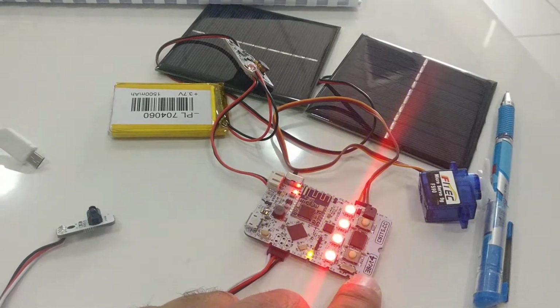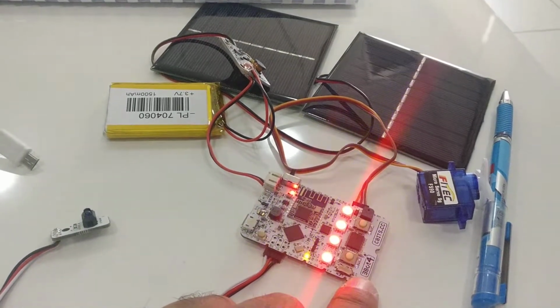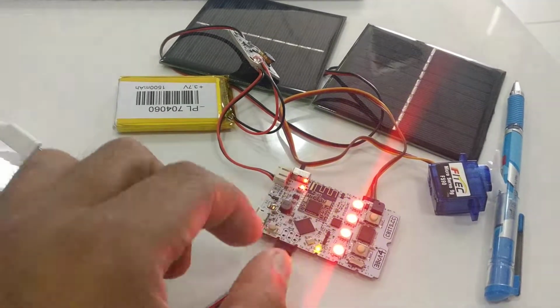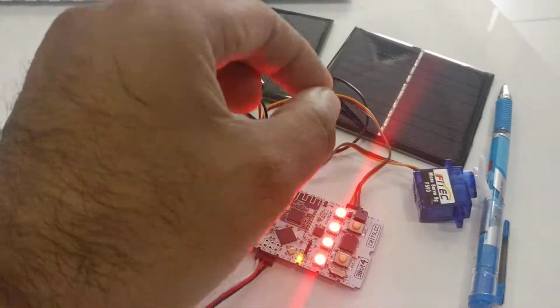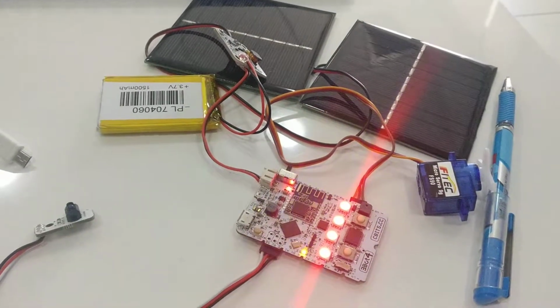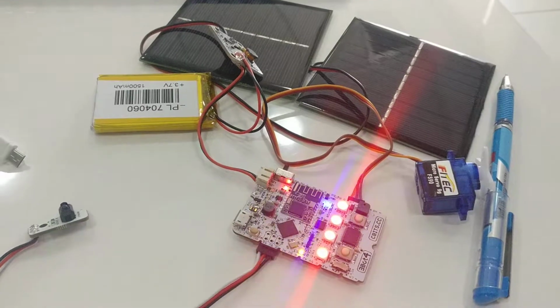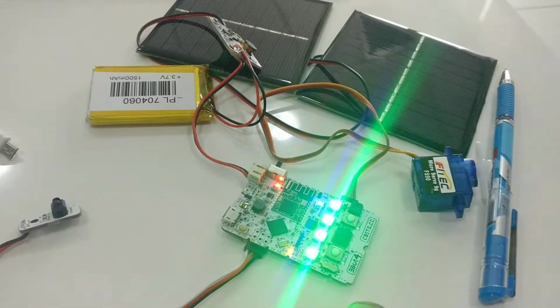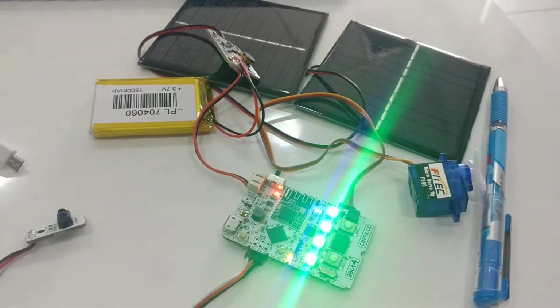A lot of people use it on their farms by using a relay. They can connect a relay to it and a light sensor to do a lot of innovation for their water pumps and things like that. So this is innovation using solar energy.